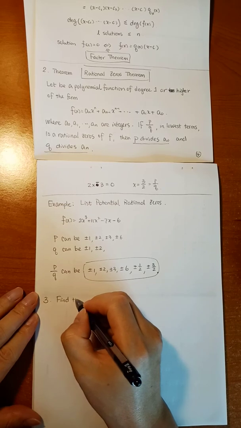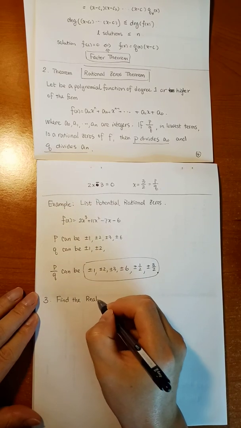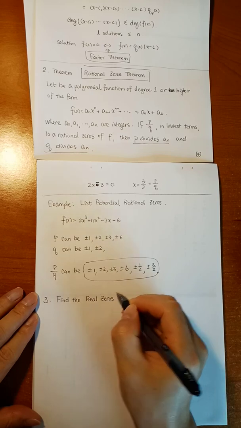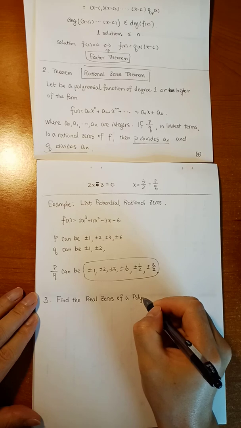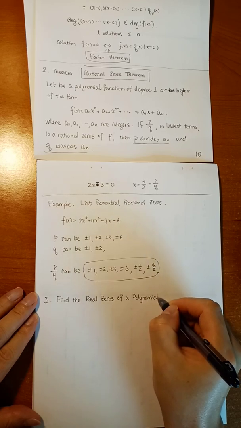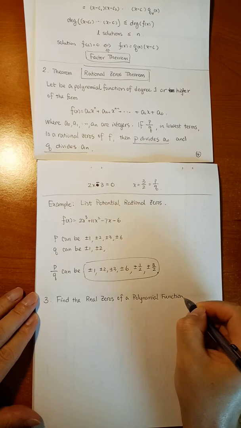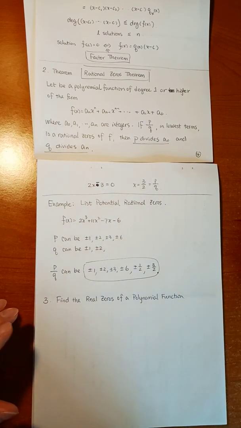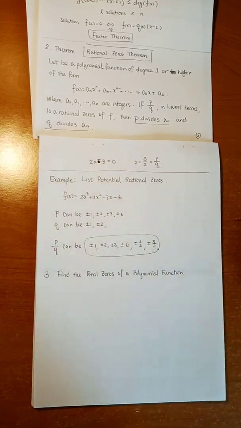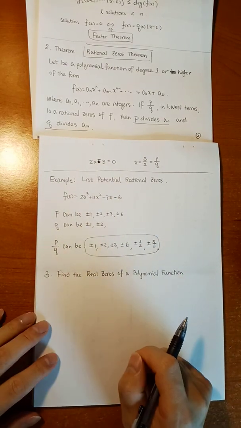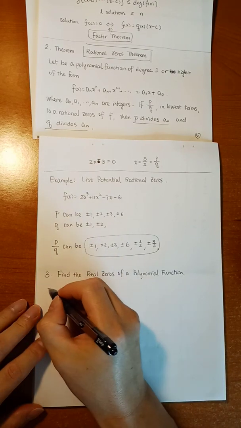Find the real zeros of a polynomial function. This is one of the important topics in applications. We want to solve the equation of polynomials. Okay, so example.